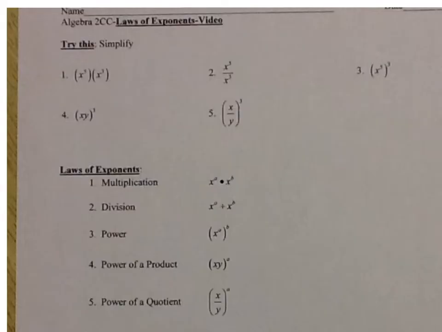When we have x to the 5th times x to the 3rd, when you are multiplying and you have the same base, my base is x, you add the exponents. So this is x to the 8th power. When you're dividing, such as x to the 5th divided by x to the 3rd, and you have the same base, you subtract the exponents. So this is x to the 2nd power.